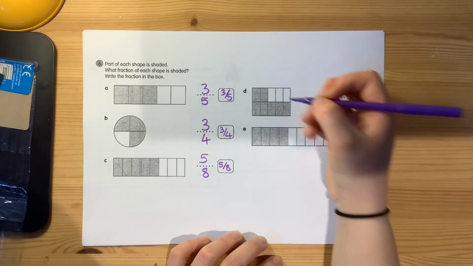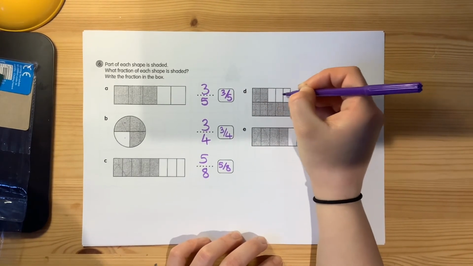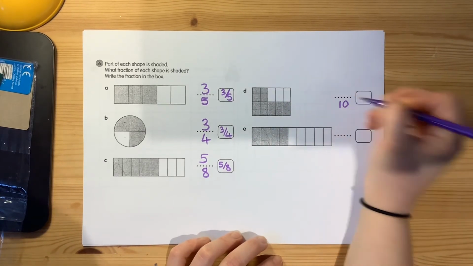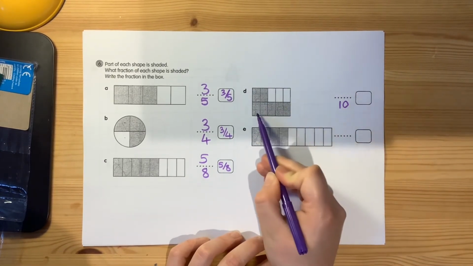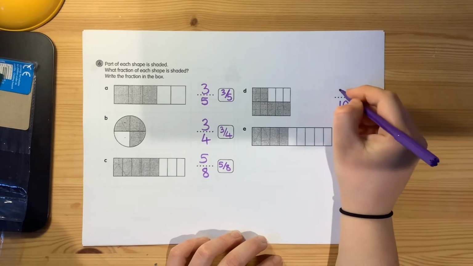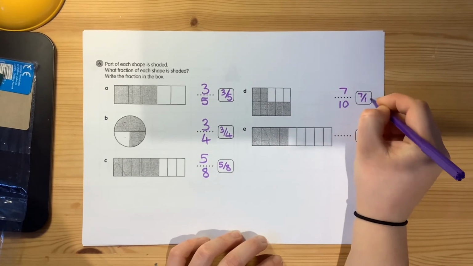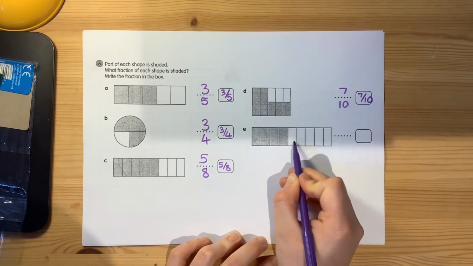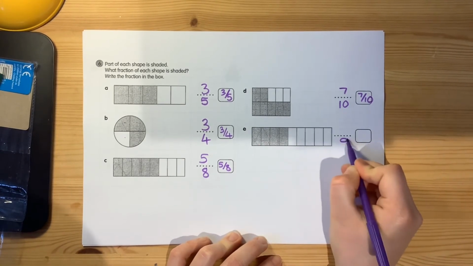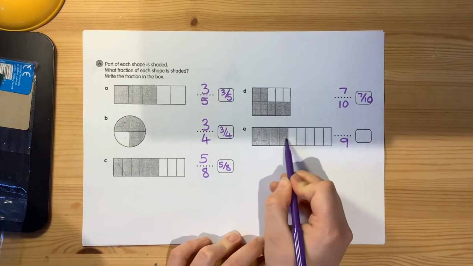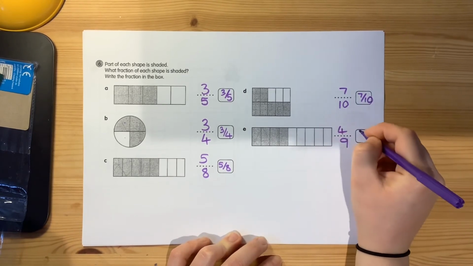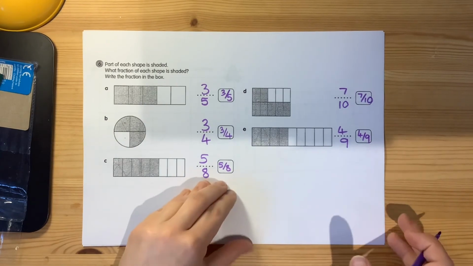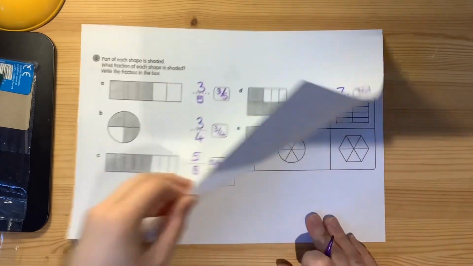Here we're getting a bit bigger. 1, 2, 3, 4, 5, 6, 7, 8, 9, 10. So I've got 10 equal parts. And I have 1, 2, 3, 4, 5, 6, 7 parts shaded. So I have 7/10. Then here, 1, 2, 3, 4, 5, 6, 7, 8, 9 equal parts. 1, 2, 3, 4 equal parts shaded. So I've got 4/9 of that shape shaded. Well done if you got that right. Then the last one.